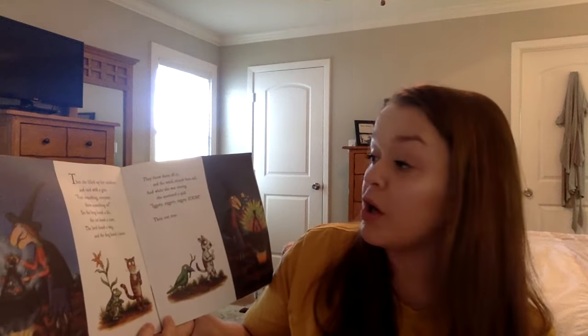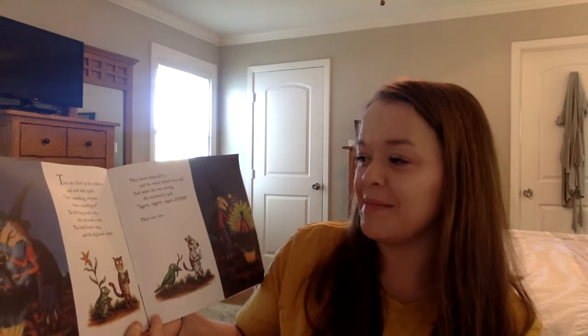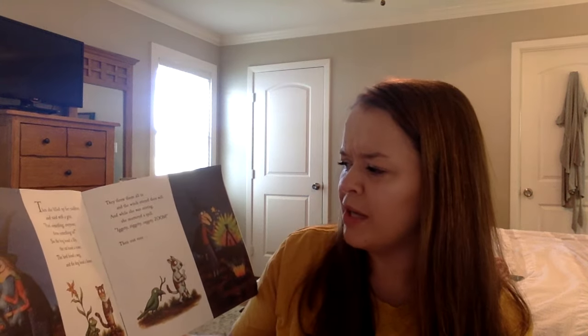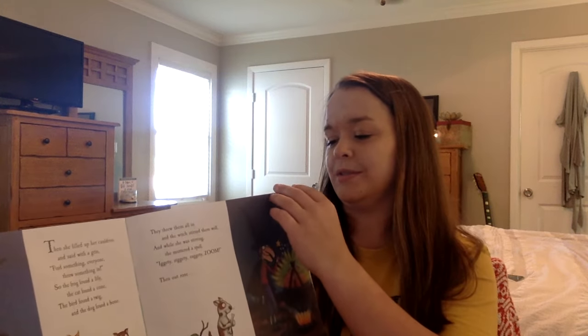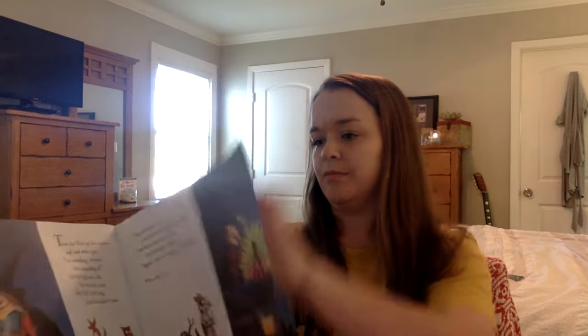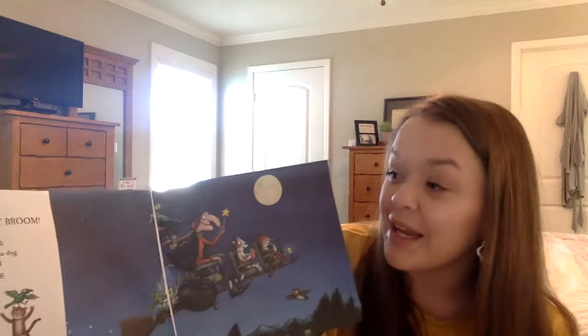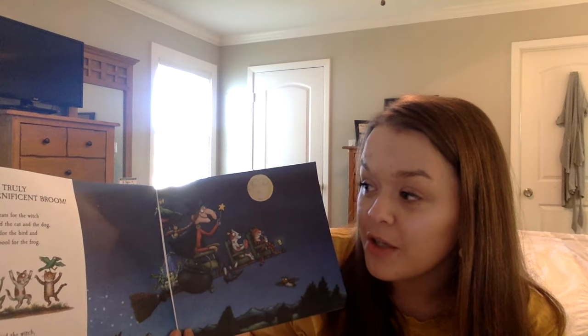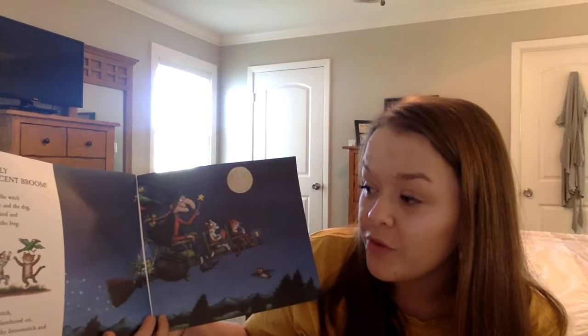Then she filled up her cauldron and said with a grin, Find something, everyone. Throw something in. So the frog found a lily, the cat found a cone, the bird found a twig, and the dog found a bone. They threw them all in, and the witch stirred them well, and while she was stirring, she muttered a spell. Iggity, ziggity, zaggity, zoom! Then out rose a truly magnificent broom, with seats for the witch and the cat and the dog, a nest for the bird, and a pool for the frog.